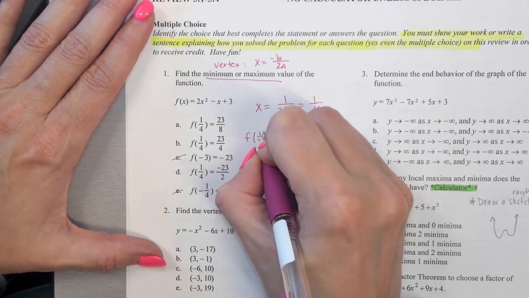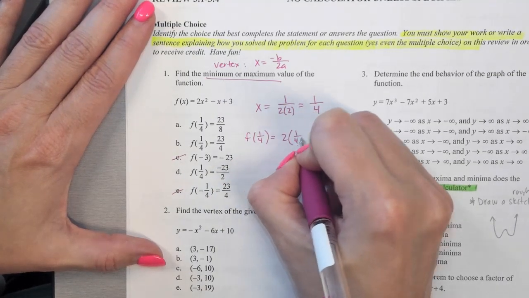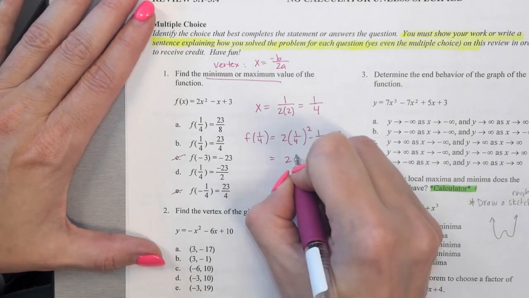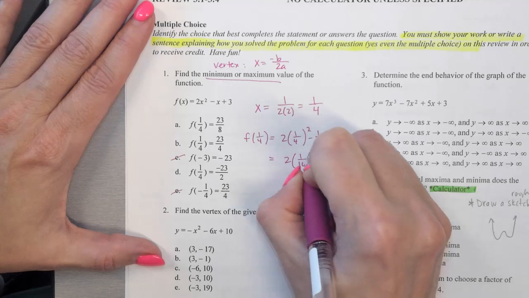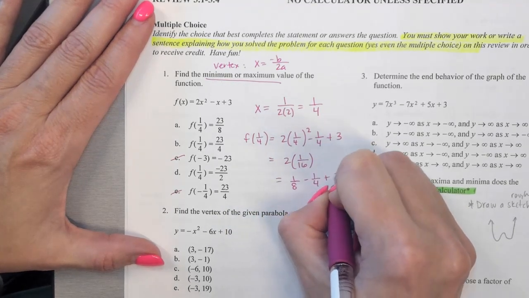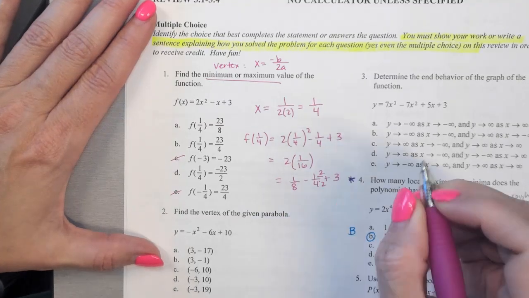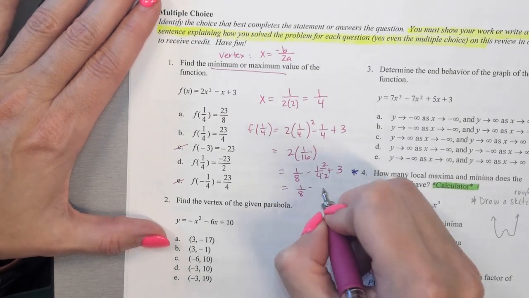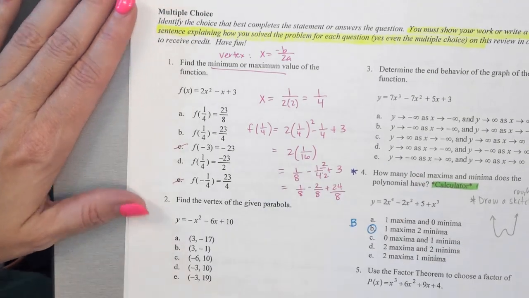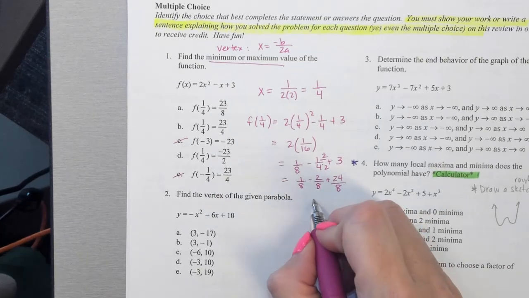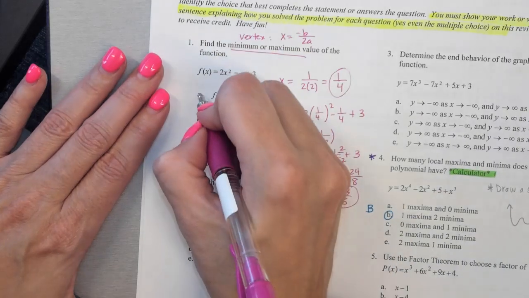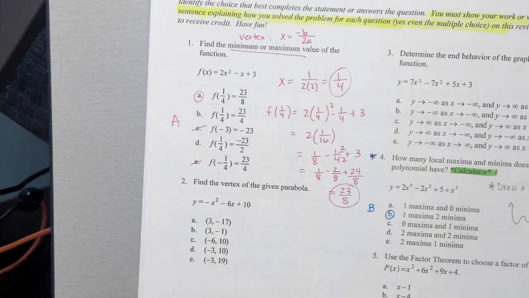Okay, so f of 1/4 equals 2 times 1/4 squared minus 1/4 plus 3. So we're just going to follow our order of operations. So 1 over 16, 2/16 is 1/8. Minus 1/4 plus 3. Let's get our common denominators. So 1/8 minus 2/8 plus 24/8. Okay, so 25 minus 2 is 23. 23/8 is our output. This is our input. Letter A it is.